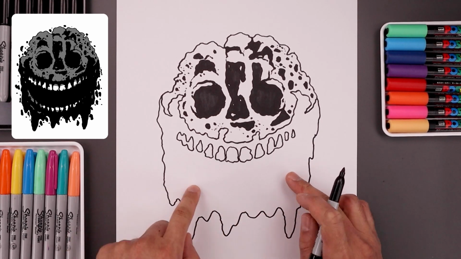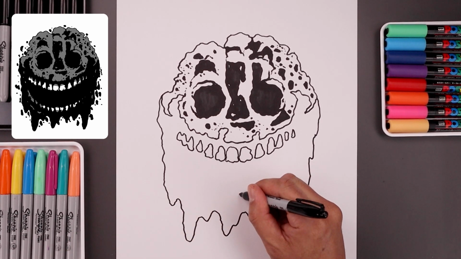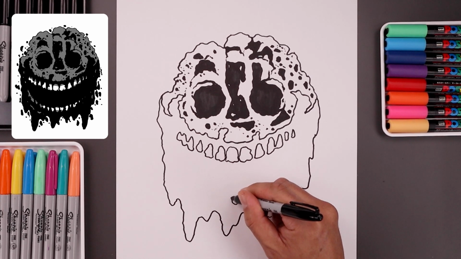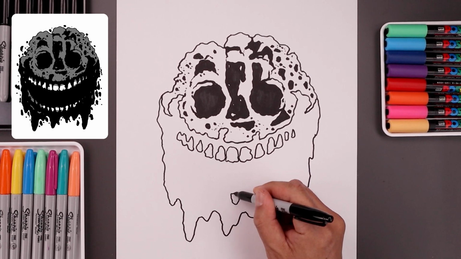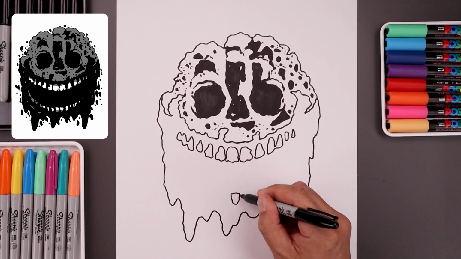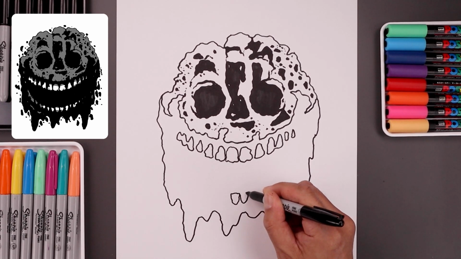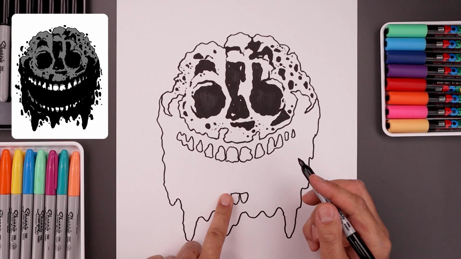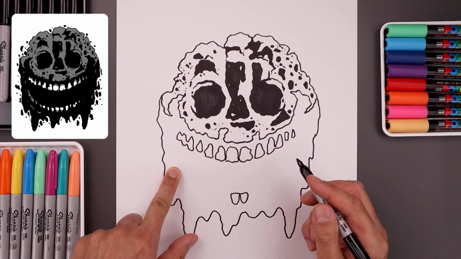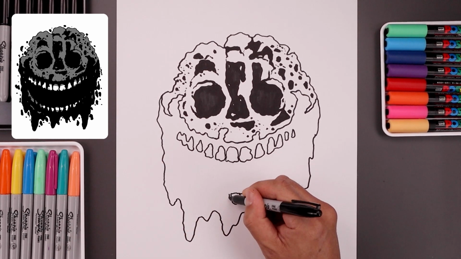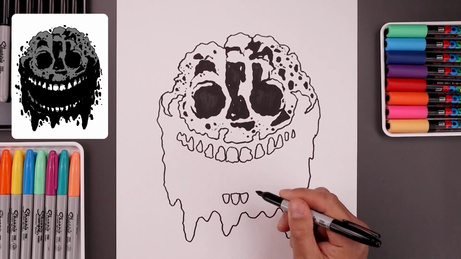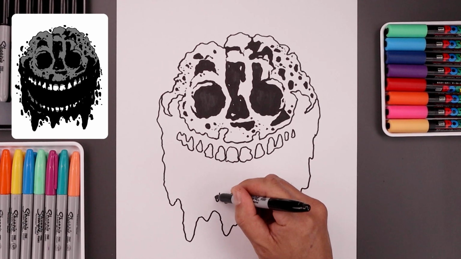Now let's add the bottom row of teeth. We're going to start right in the middle, start with the left side. Come down and up, close off the top, draw the same thing on the right. Now on the left side, I just want to curve this out and make our way up towards the side. So again, just varying the size of the teeth and also the gaps.